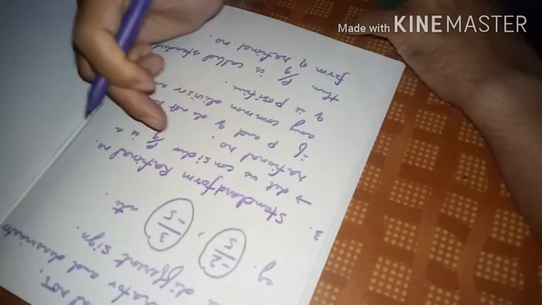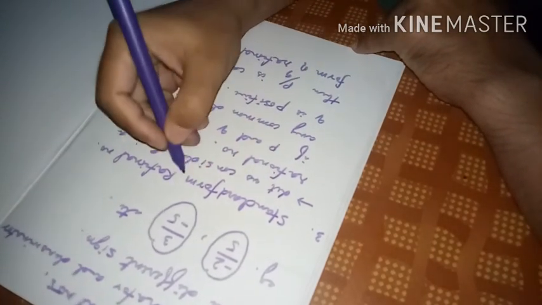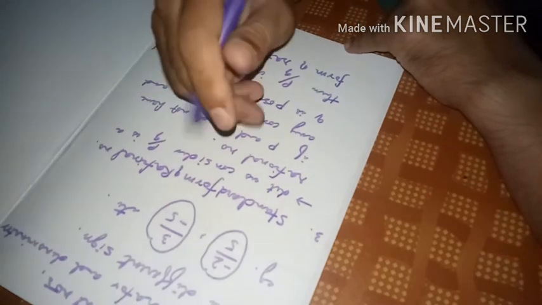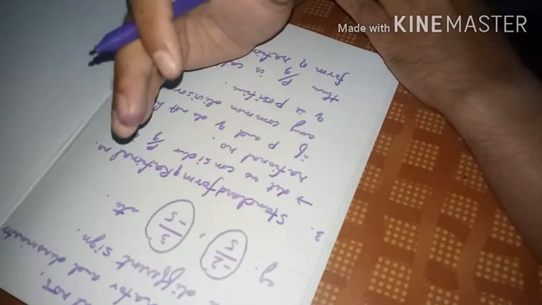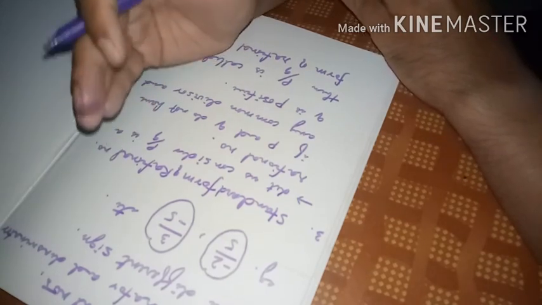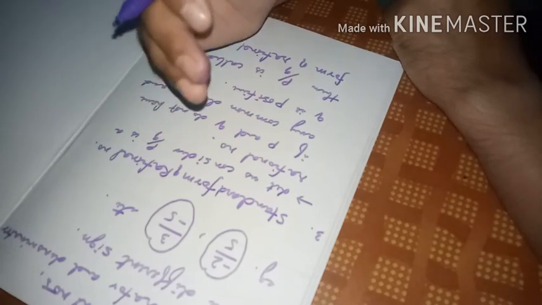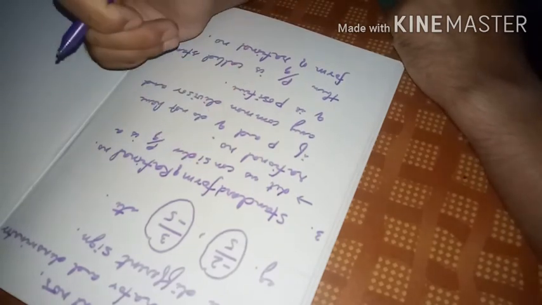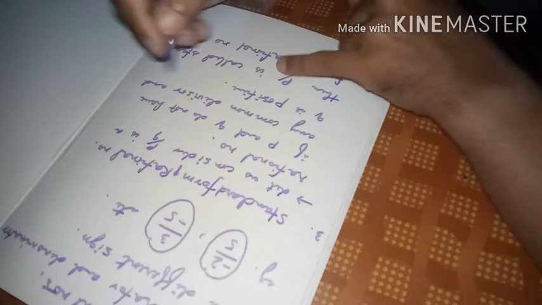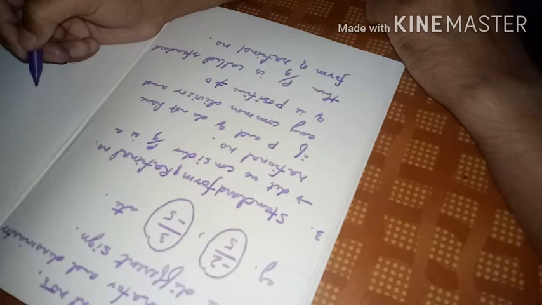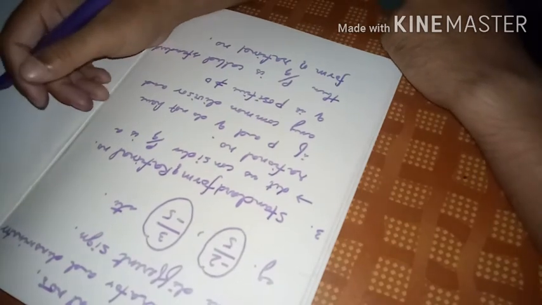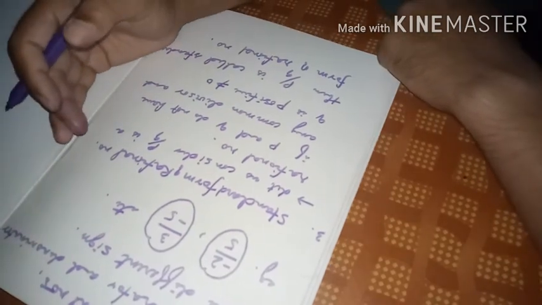Once again I will repeat, in a simple way. In a rational number, when the numerator and denominator don't have any common divisor, and the denominator is positive and also not equal to 0, at that time the given rational number is called the standard form of a rational number.